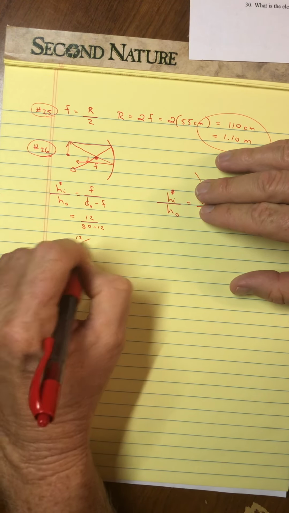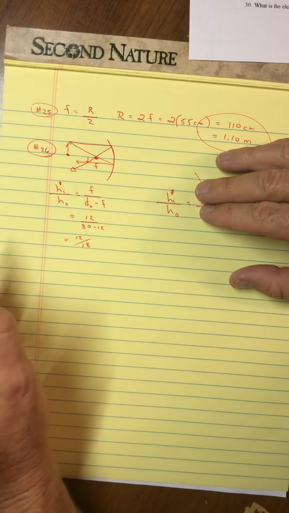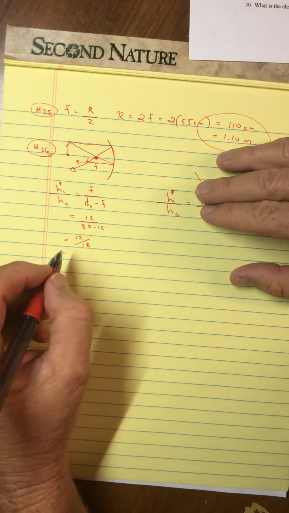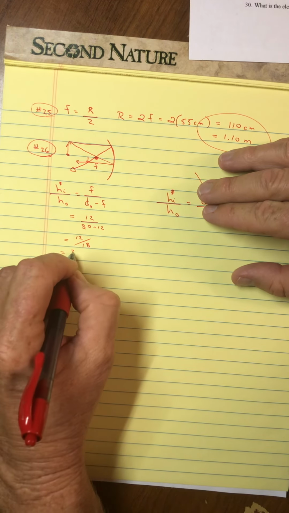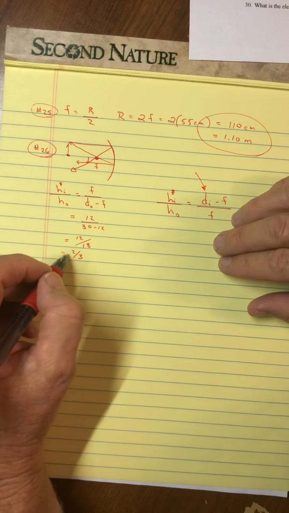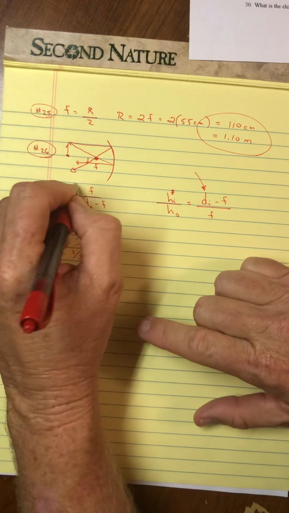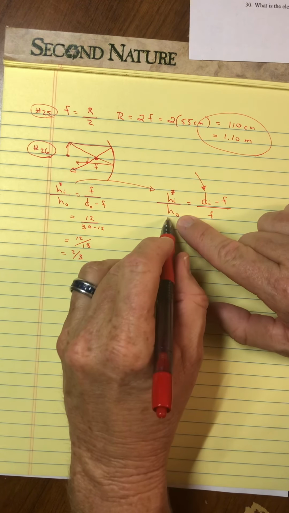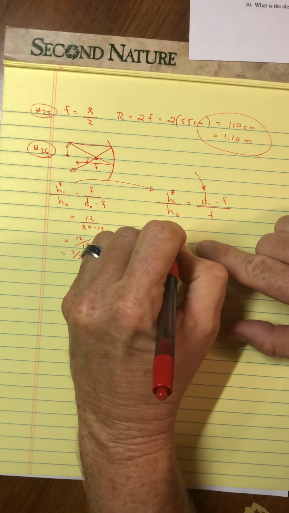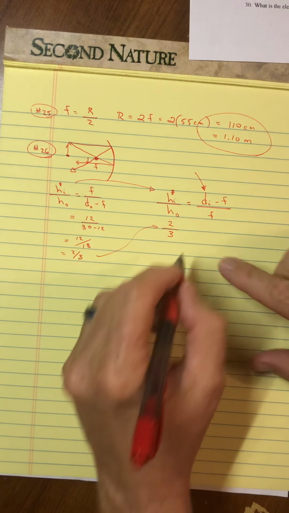So I would have a 12 over 18, which divided by 6 makes 2/3. So this ratio here is 2/3. And if you look carefully, that ratio is what needs to go here. So I'll just put 2/3 in for this ratio.